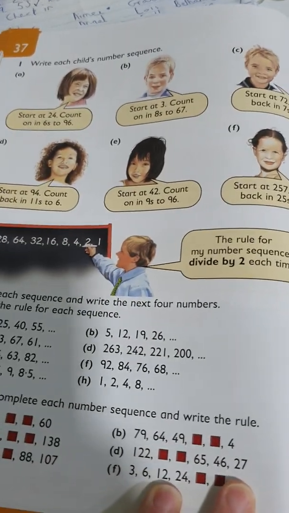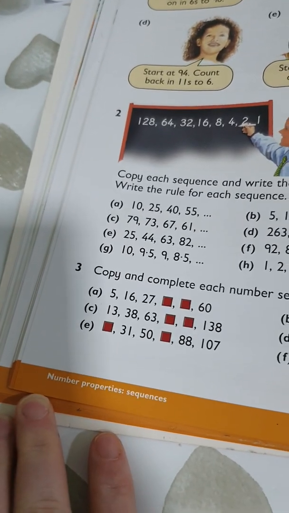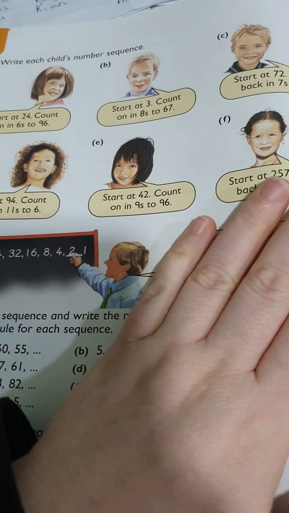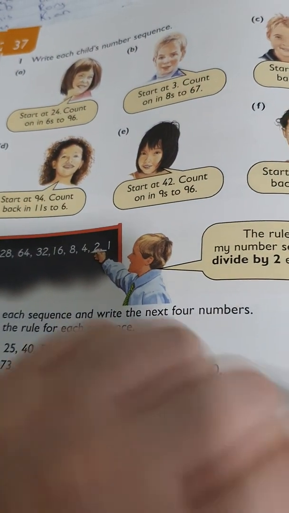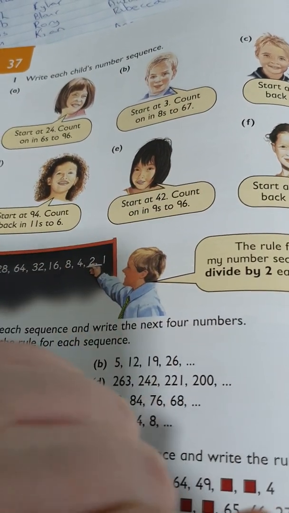Hi boys and girls, Primary 6, you're doing page 37. It tells us at the bottom you're doing number properties sequencing. Okay, so basically a bit like problem solving that you've been doing recently, finding a pattern. Okay, so all you have to do is read what each person's saying and complete the task.